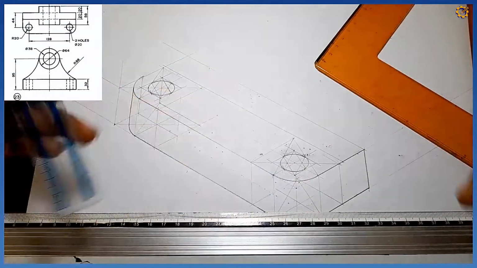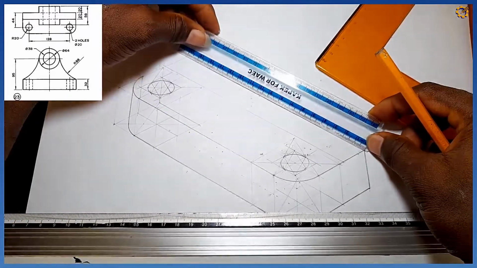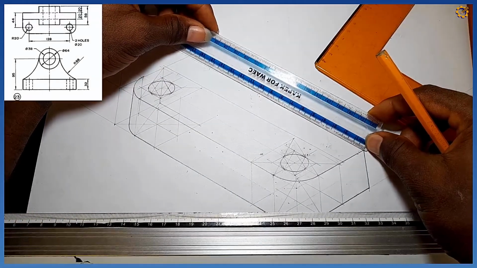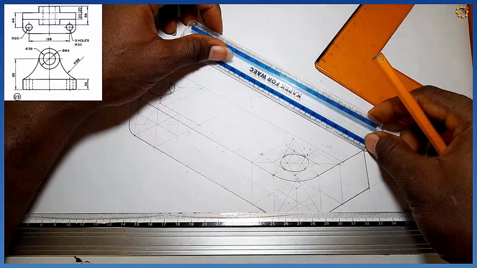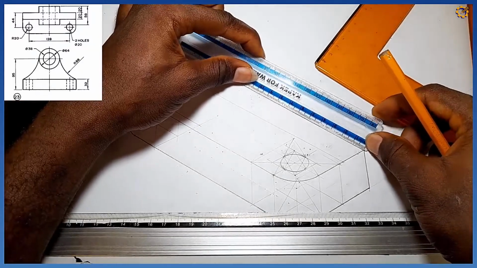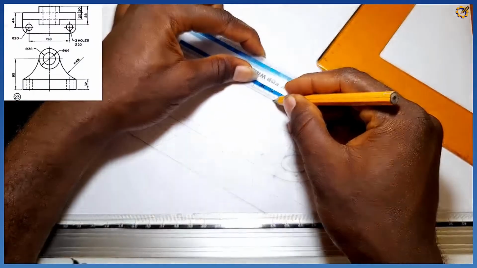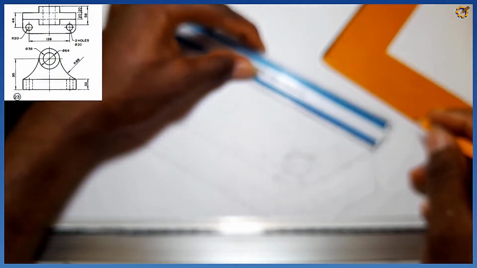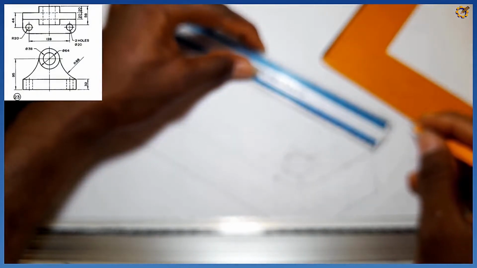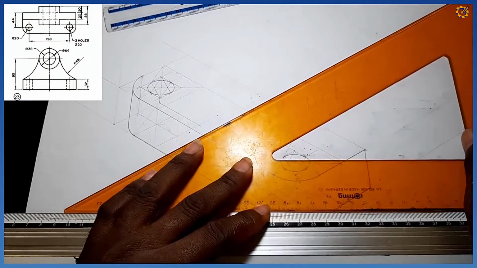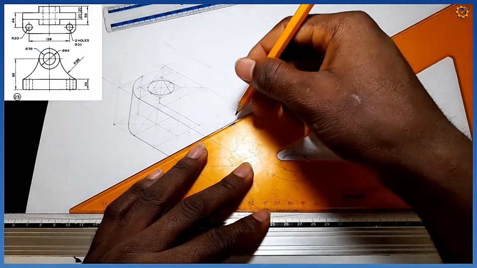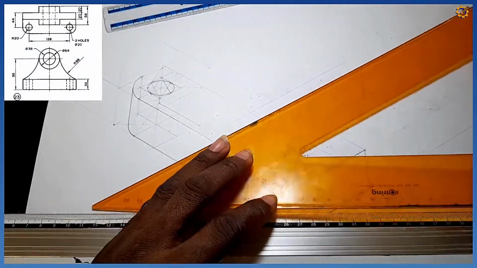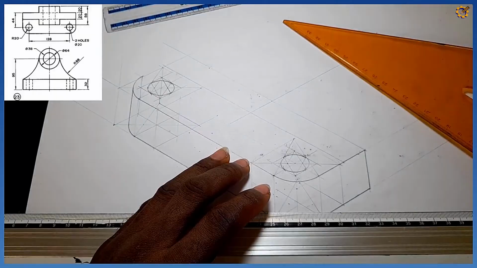Okay, so with my ruler, that's 168. On my ruler, I pick mark 84. I want to get the midpoint. This mark of 84 right here. Okay, that mark of 84, I bring it down here first of all.